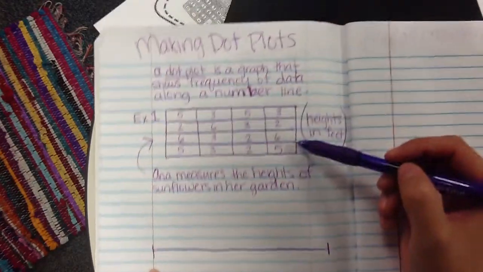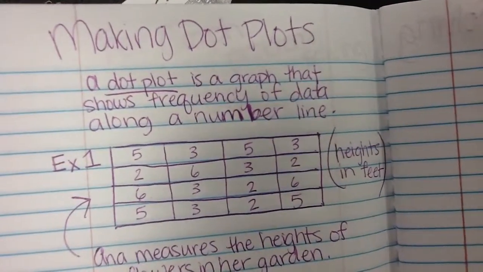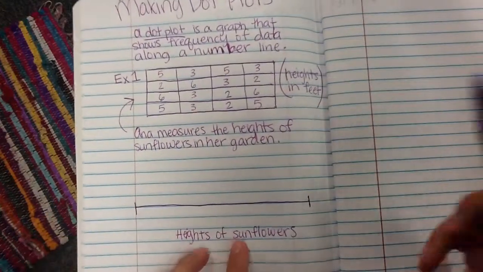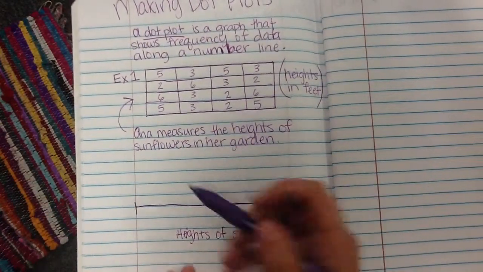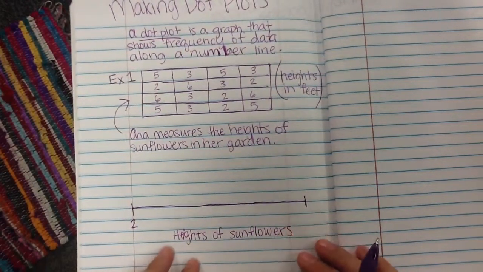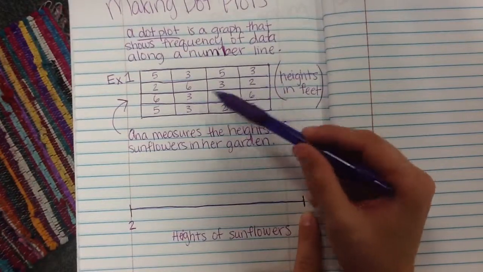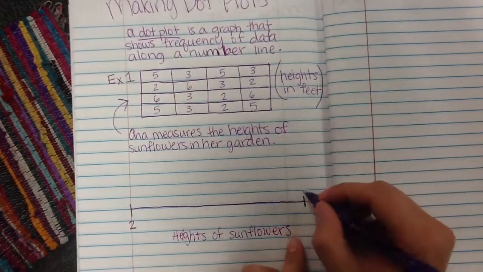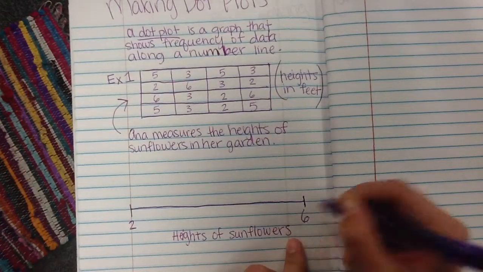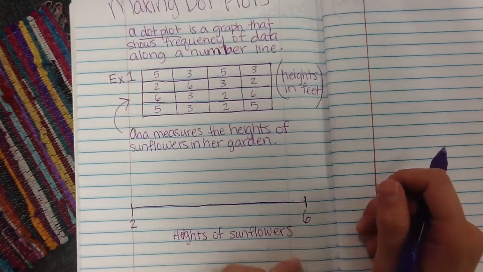So if you look at our chart here, you can see that our smallest number is 2. So we're going to go ahead and find the smallest number, which is 2, and we're going to write it here at the end of our number line. Now we're going to take the biggest number, which we can see is 6, and we're going to go ahead and write that in. Okay? Again, if you need to pause, please do that.